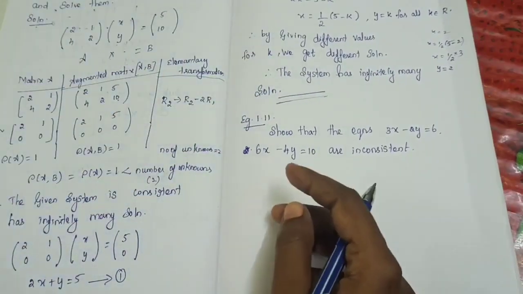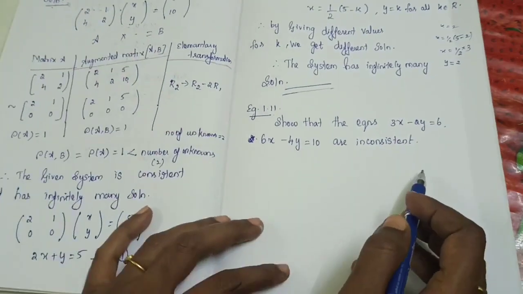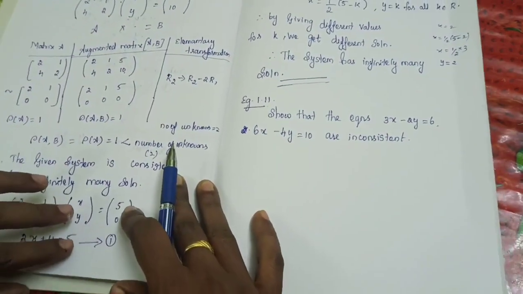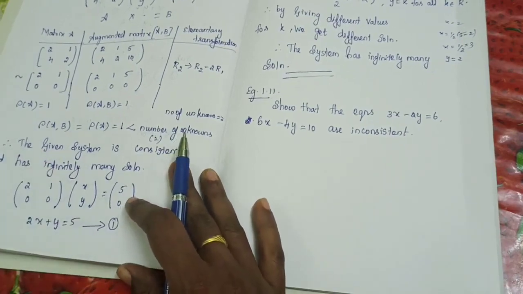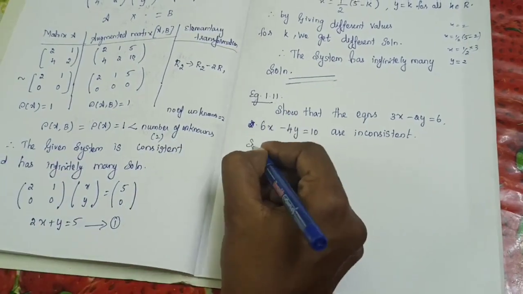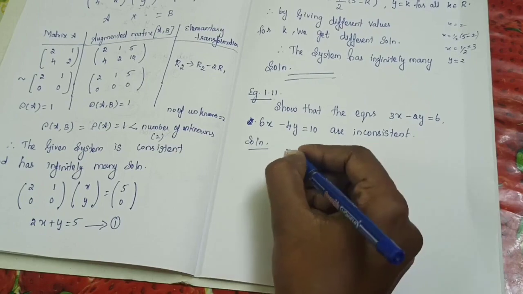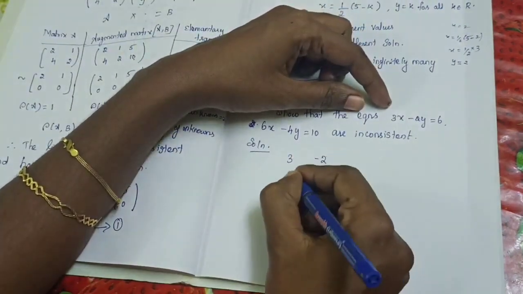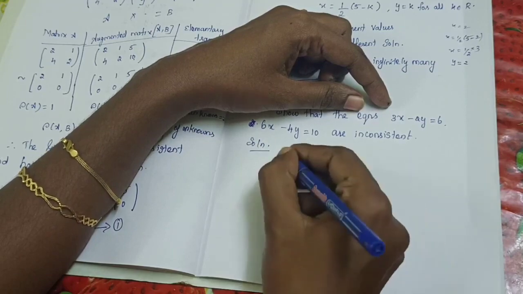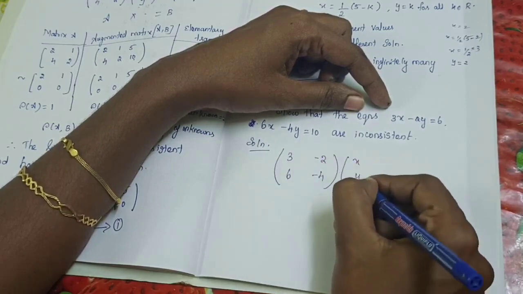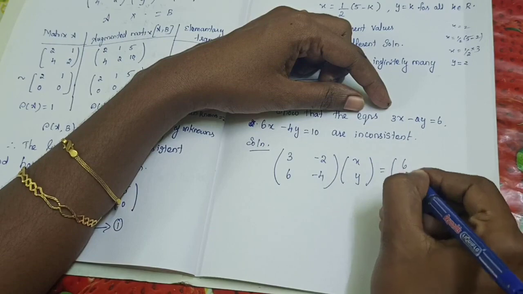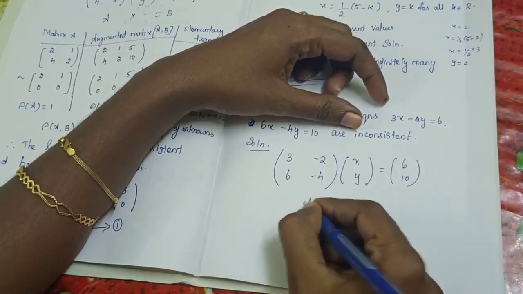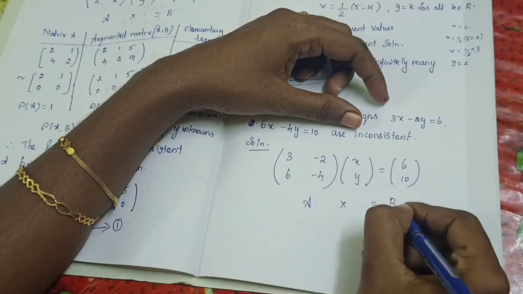Listen to the question. Show that the equations 3x minus 2y equals 6, 6x minus 4y equals 10 are inconsistent. You need to prove it is inconsistent. So solution, what will you do first? We will write in the form of AX equal to B. So [3, -2; 6, -4] [x; y] equal to [6; 10]. Yes. Now it is in the form of AX equals B.